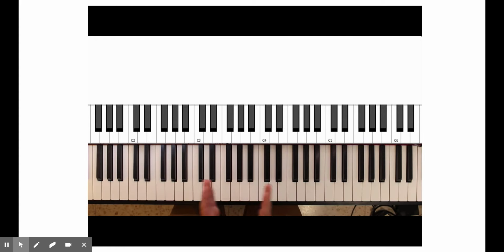Today we're going to talk about grace notes. So what are grace notes? They're basically notes that precede whatever note you're about to play. For example, if you want to play an E, a grace note is a quick note like an E flat that comes before it.